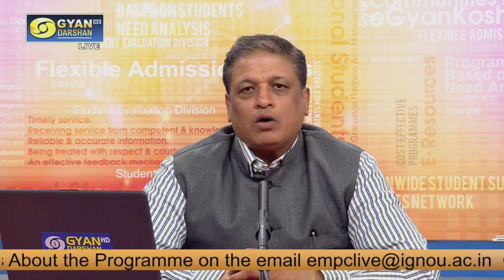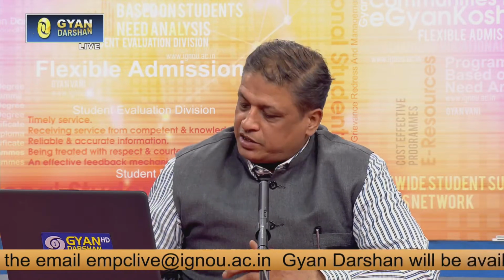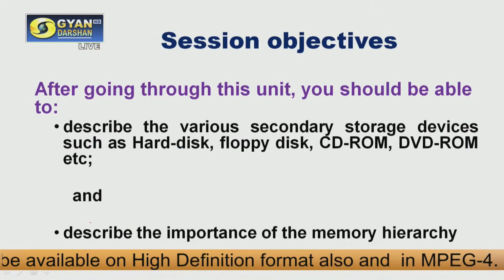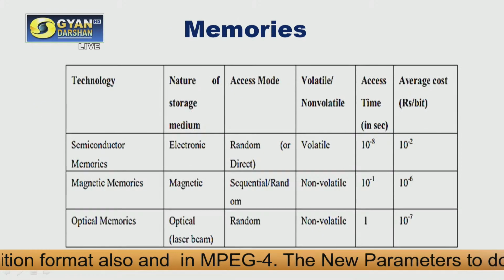Also, we are going to cover the memory hierarchy. So the objectives of today's session are to describe various secondary storage devices like your hard disk, your floppy disk, DVD-ROMs, CD-ROMs, and also to describe the importance of the memory hierarchy.